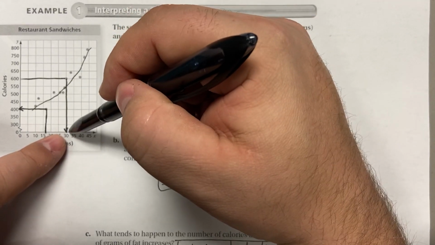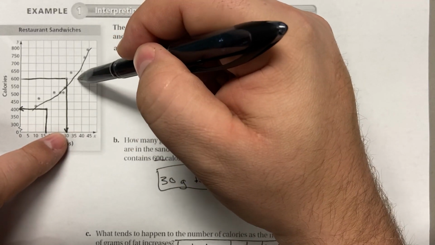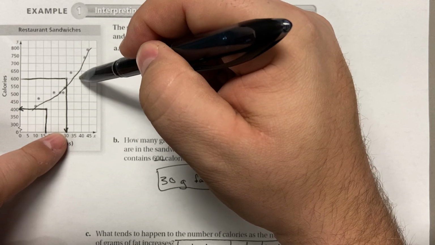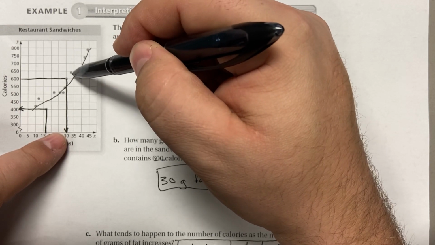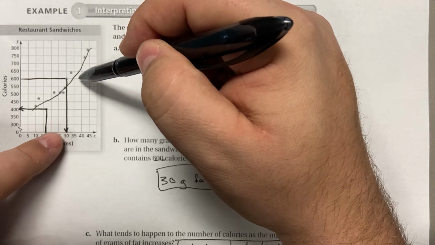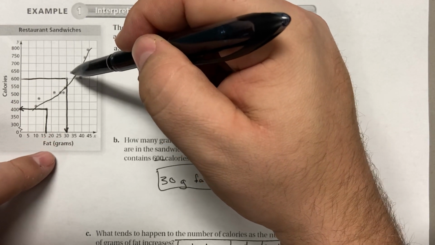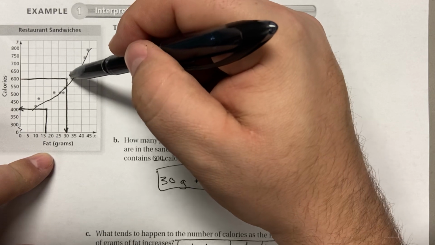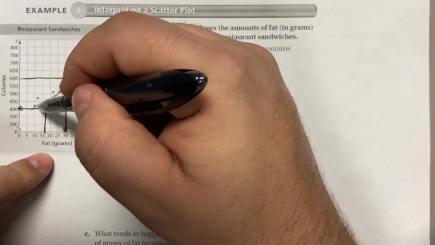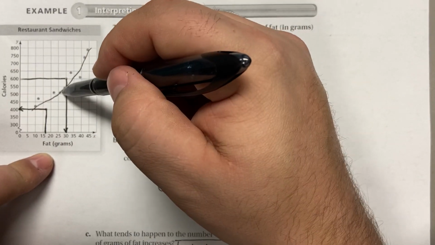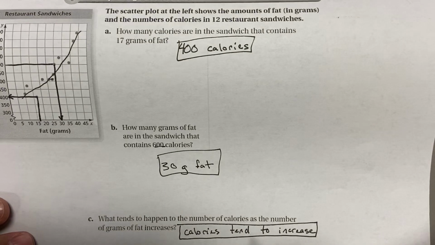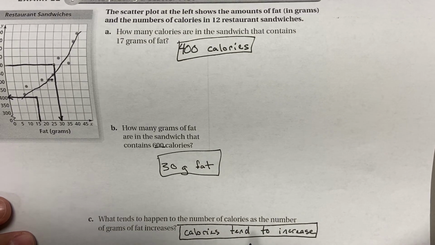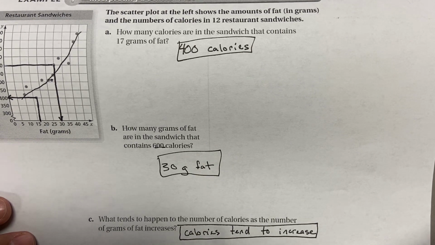Now, the reason we want to use the word tend in our response is here we went, I'd say that's about 33, but then we went down in calories at 39. Obviously, 39 is greater than 33, but 610 is less than 640. Let's just throw those numbers out there. So we actually decreased here. We don't always increase. We didn't even increase here. We stayed the same. So we tend to increase our calories as the grams of fat increase.